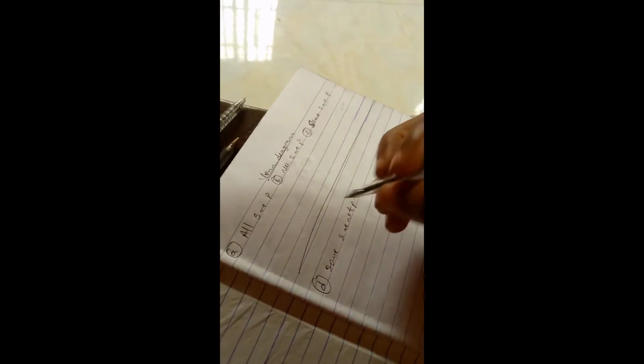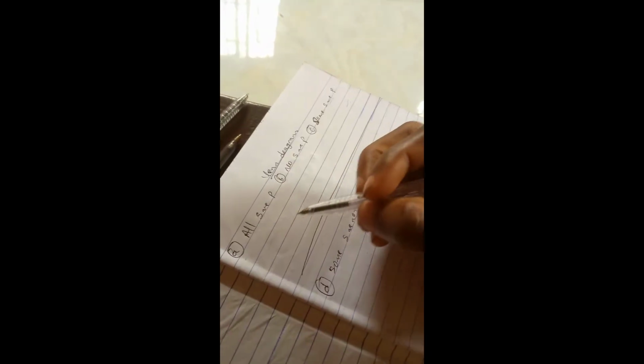Let's start with the Venn diagram. Example A. From this now, we want to bring it. Now, let's start with the first one, which is A.